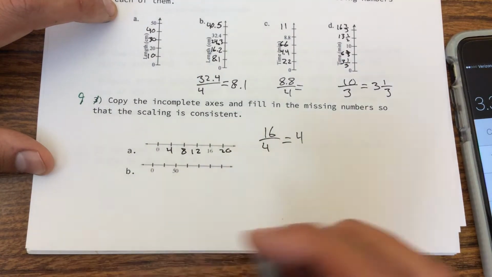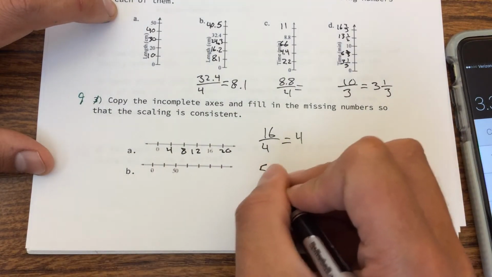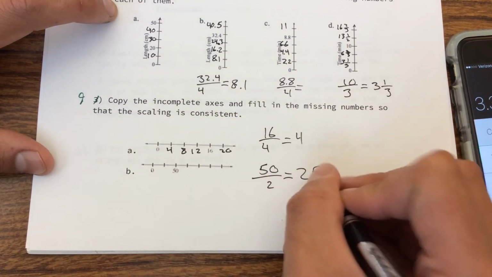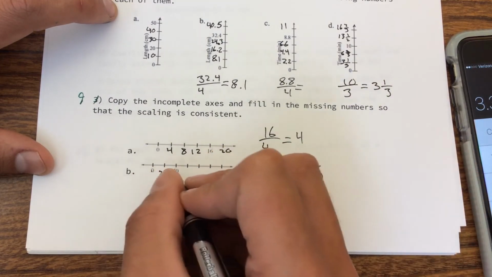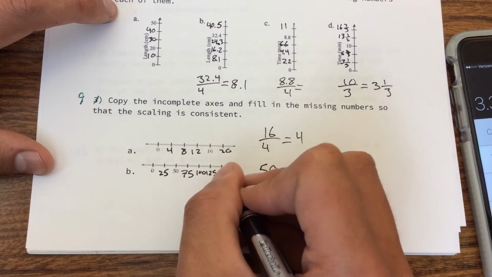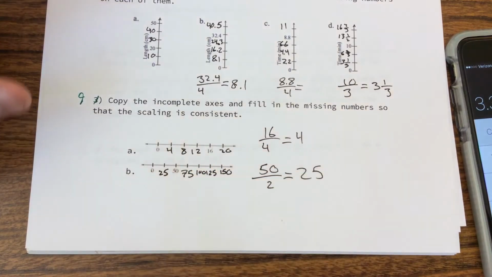And there's your line. The next one, 0 and 50. There's 50 between those, and there are 2 spaces. So when I divide them, they should be counting by 25s. 25, 50, 75, 100, 125, and 150. Again, sorry for the crunched space there.